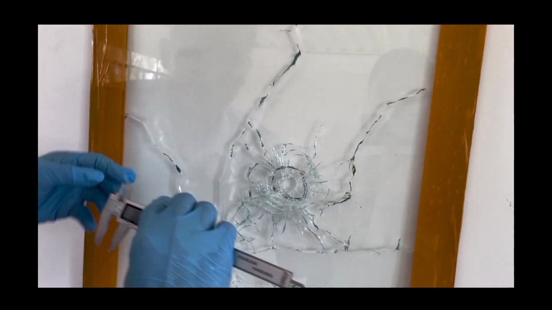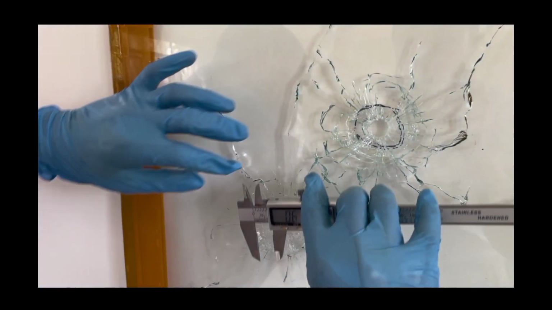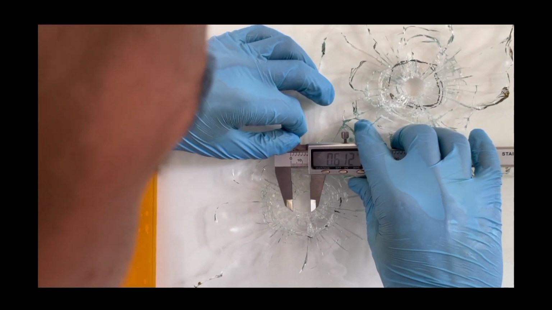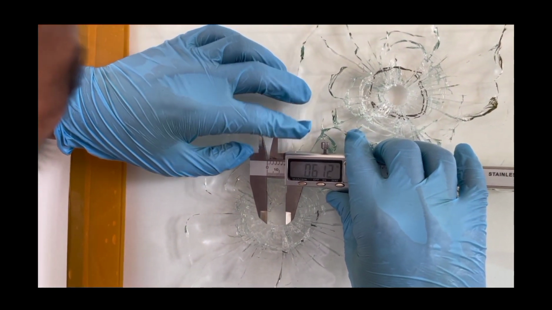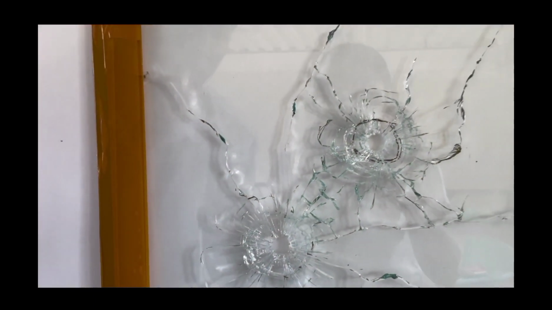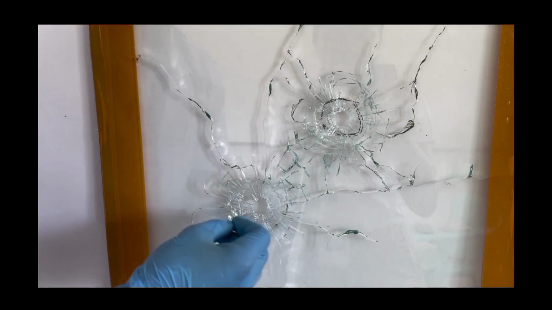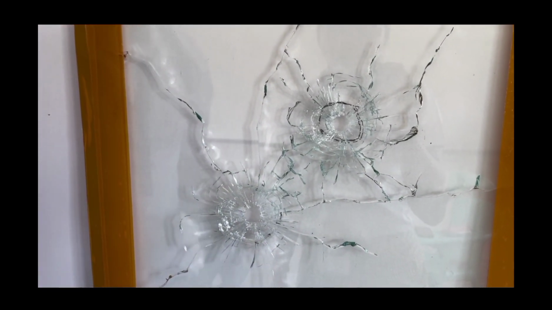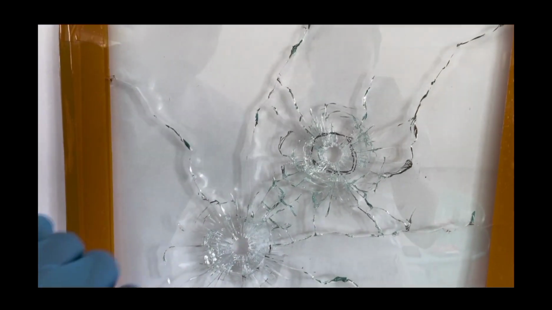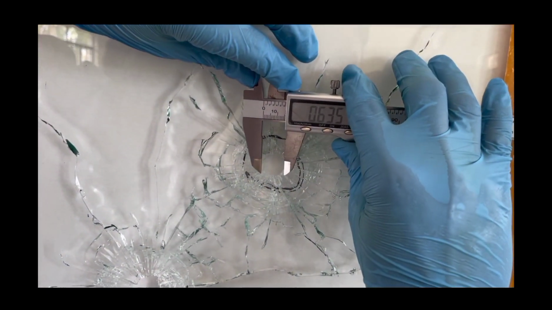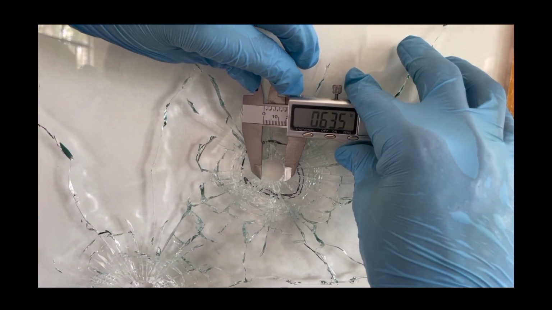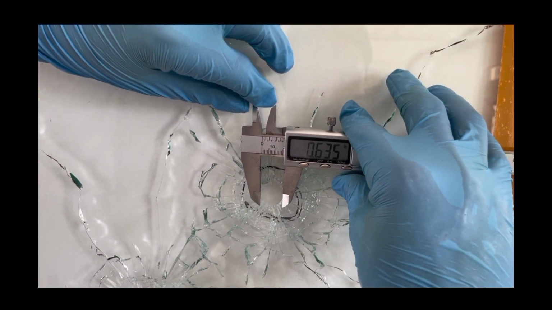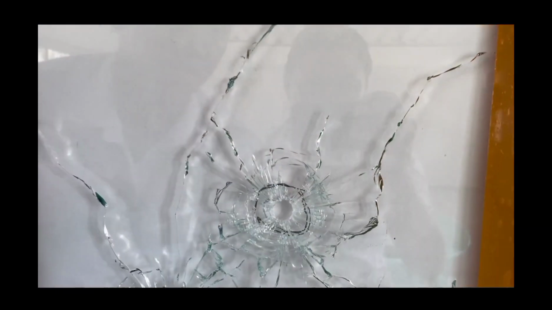So let's measure the first penetration first. As we can see here, it is 0.6 inches, caused by a 9mm bullet passing through the glass from a distance of 4 to 5 meters. So let's go to the second penetration. As we can see here, guys, it is also 0.6 inches, with the same bullet and same distance.